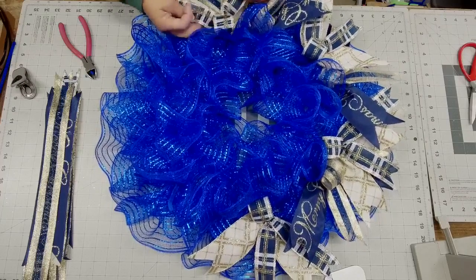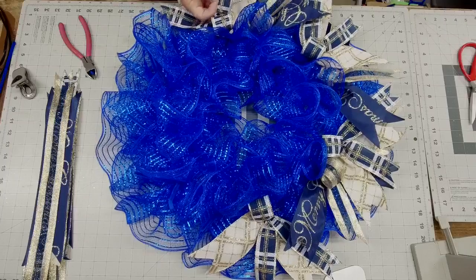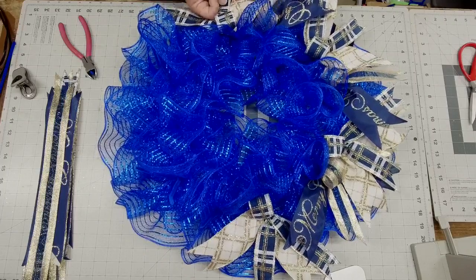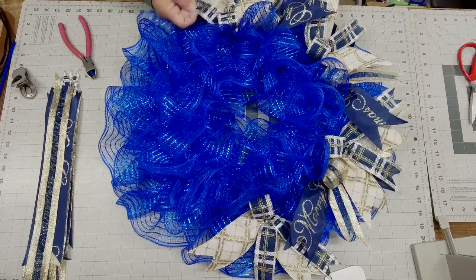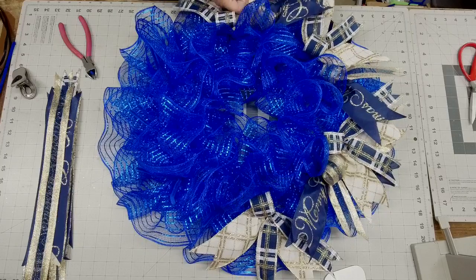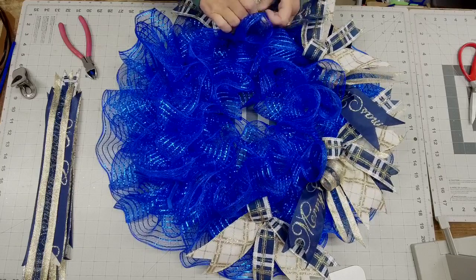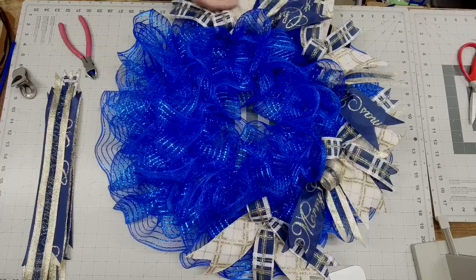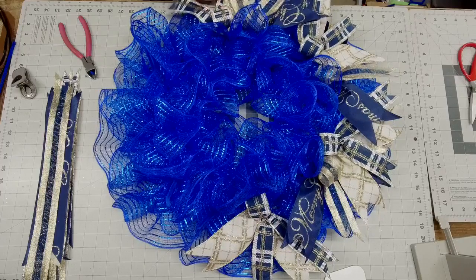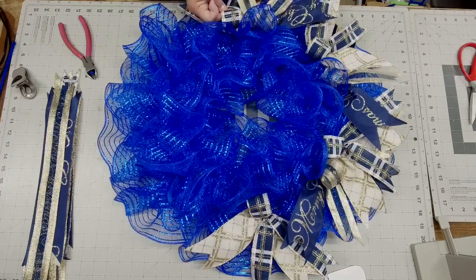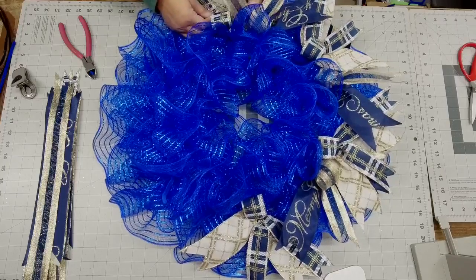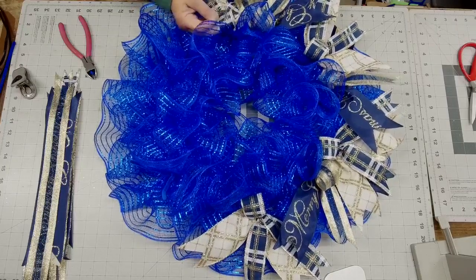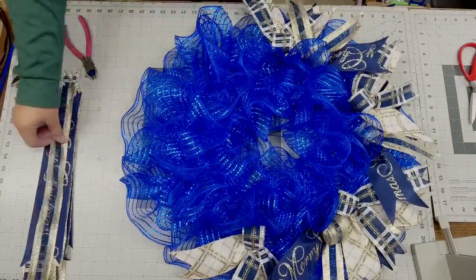This one's being a little stubborn. There we go. And let's take this and place that right over the top, just so we have a lot more of that gold on top.